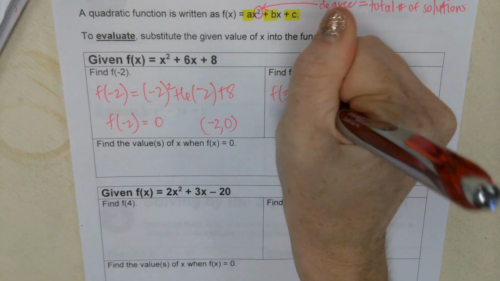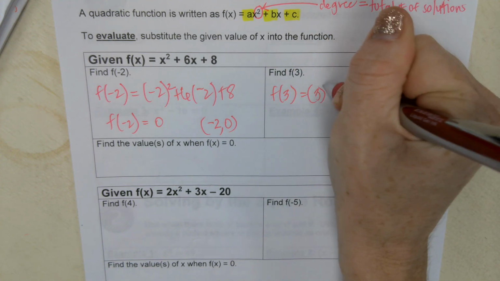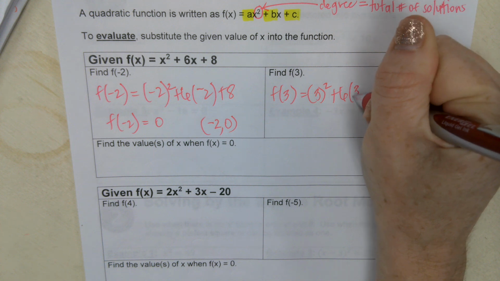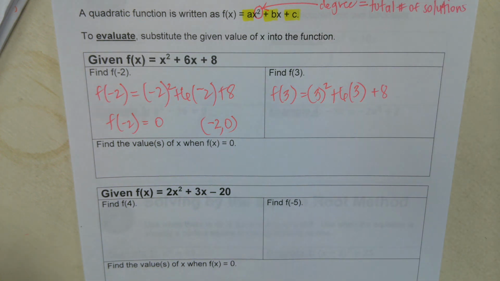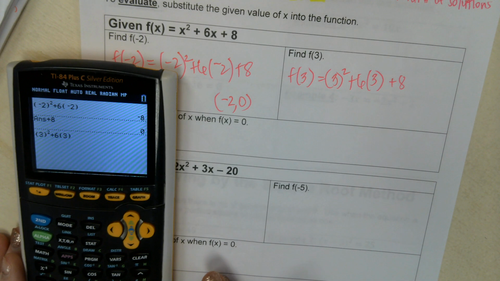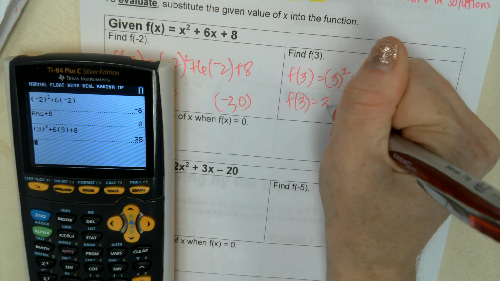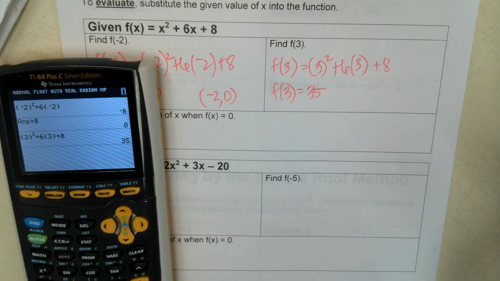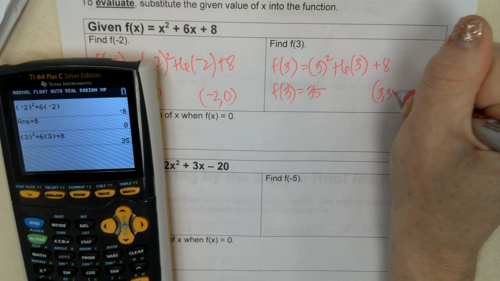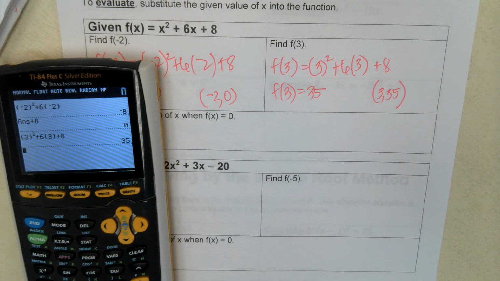It says find f of 3. So I would do the same thing: 3 squared plus 6 times 3 plus 8. I type it in, and f of 3 is 35. So I could write an ordered pair 3, 35, and that would give me another point. Is that an x-intercept? No, definitely not.